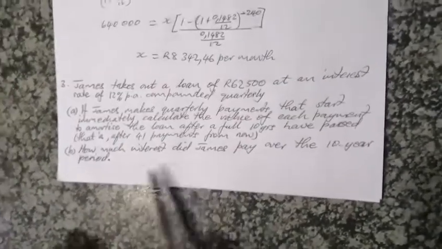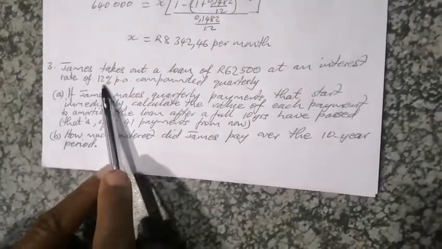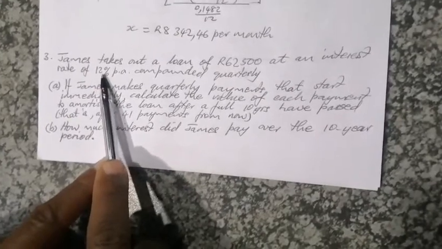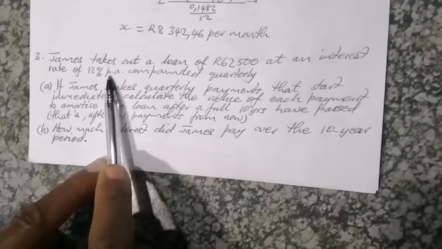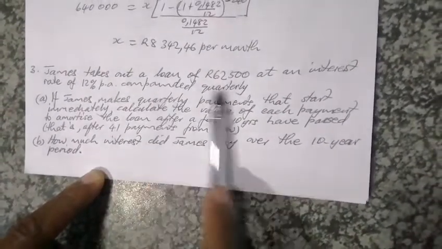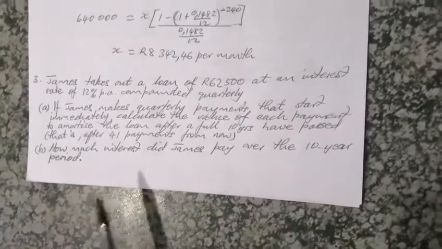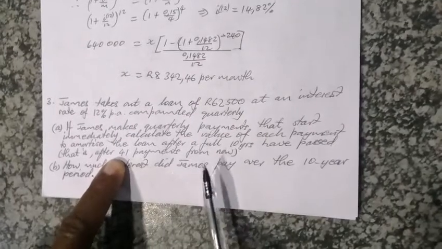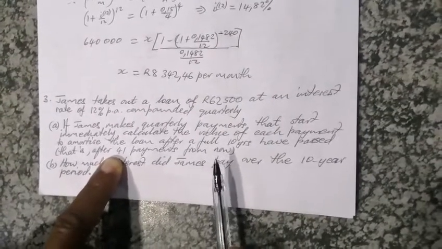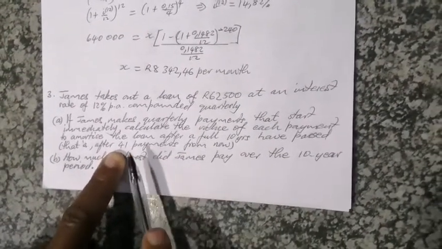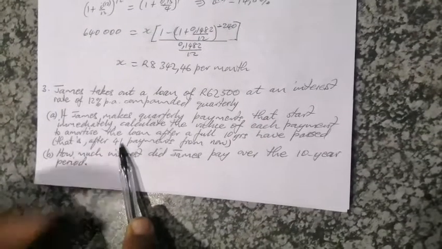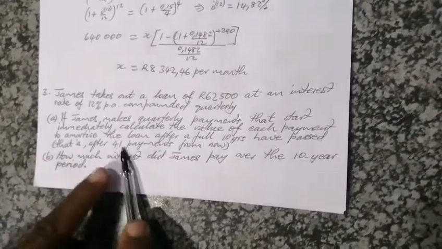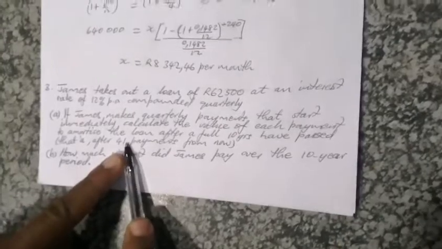But then our interest is also quoted compounded quarterly, which means we have no problem. That is why we have 41, because 10 years, there are 4 quarters in a year, so times 4 we get 40, but he paid immediately, so it's 41. Our n is going to be 41.